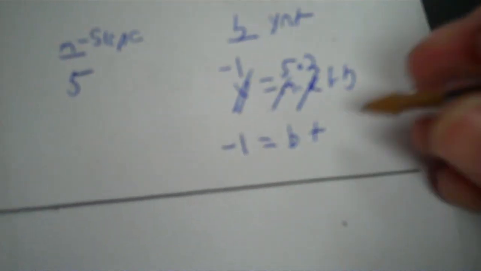And then y equals m times x plus b. So the m is 5. So negative 1 replaces the y, and 2 replaces x. So negative 1 equals b plus 5 times 2 is 10. Then you subtract 10 from each side. Negative 11 equals b. Okay.